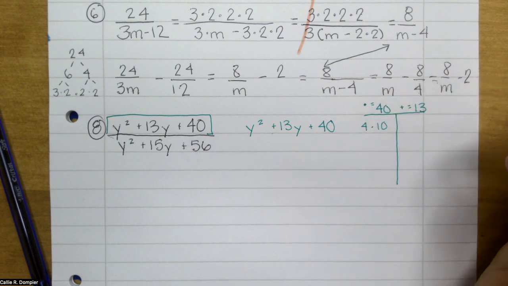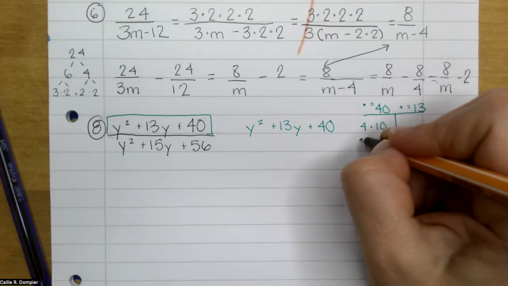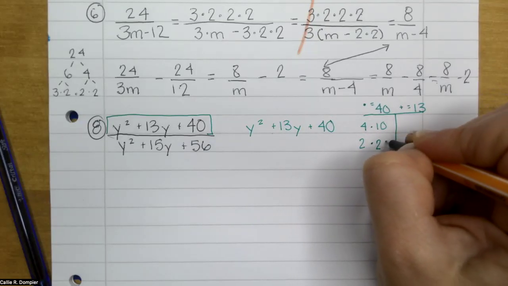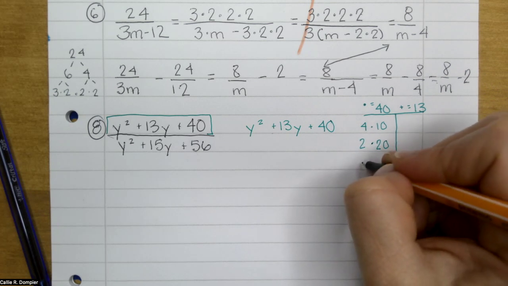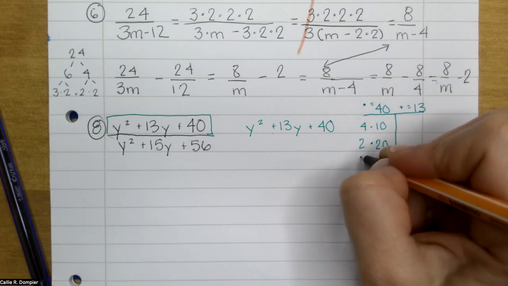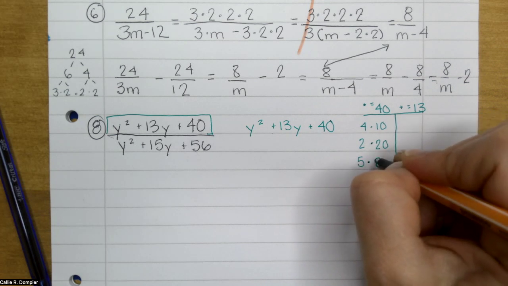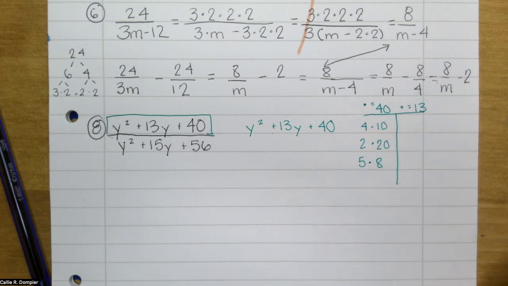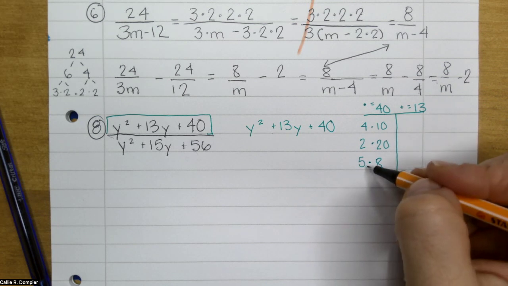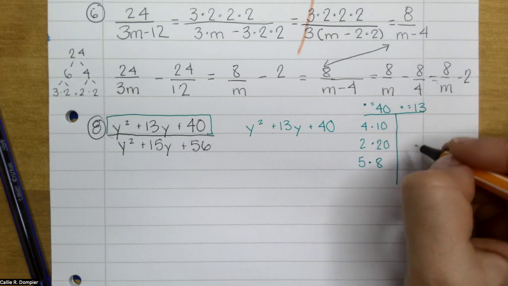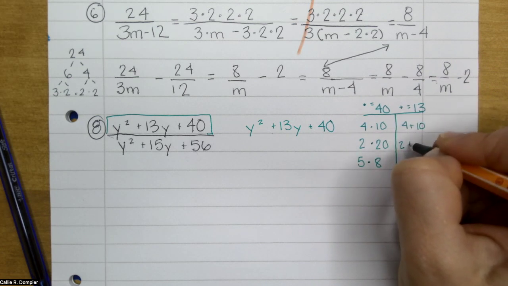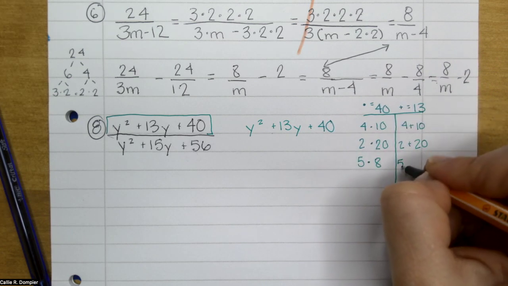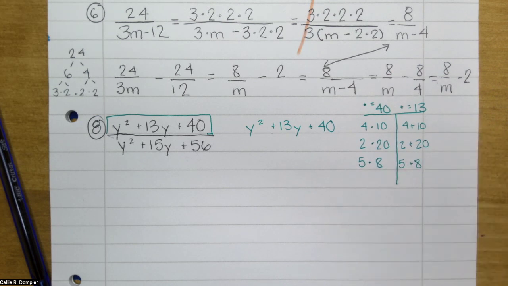Just whatever's coming off the top of my head. 2 times 20. 5 times 8, right? 5 times 8 is 40, and then if we come over here, 4 plus 10 doesn't equal 13, 2 plus 20 doesn't equal 13, but 5 plus 8 does equal 13.